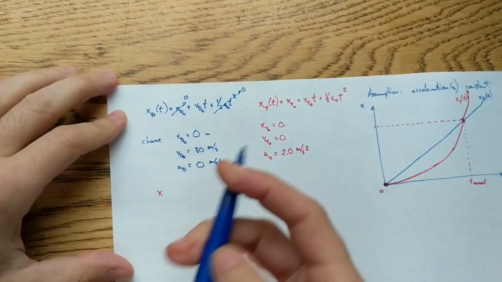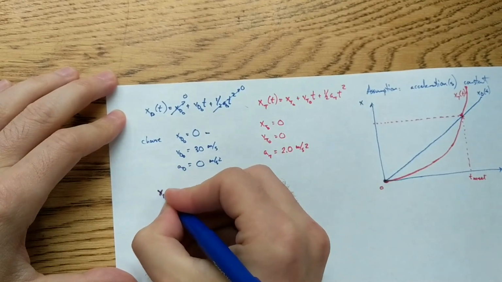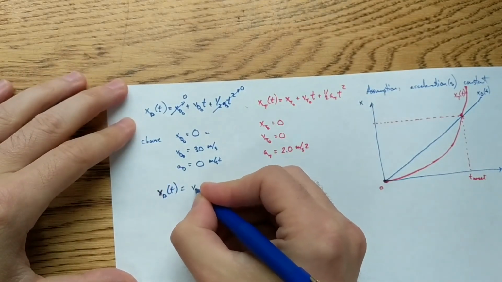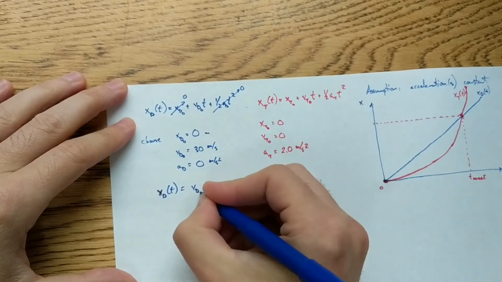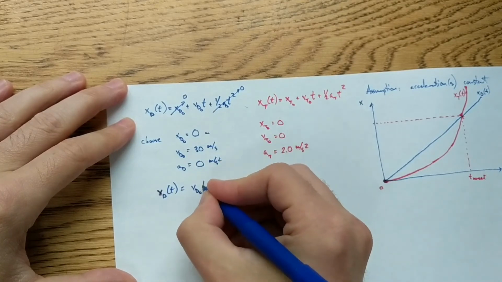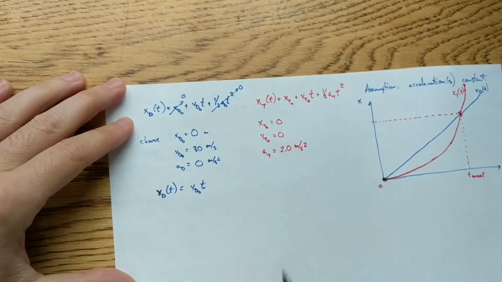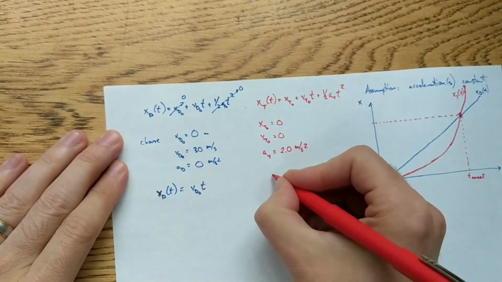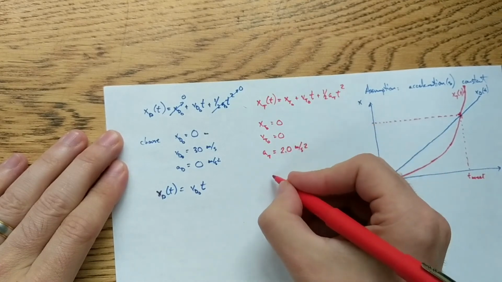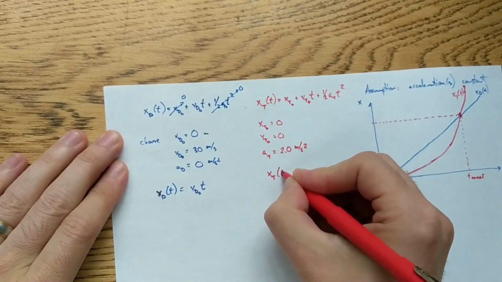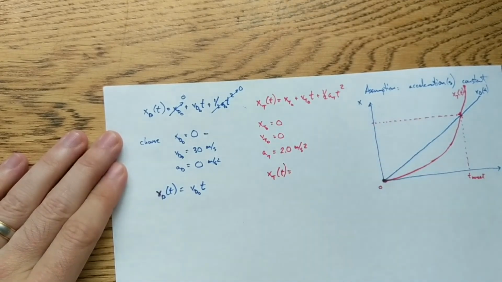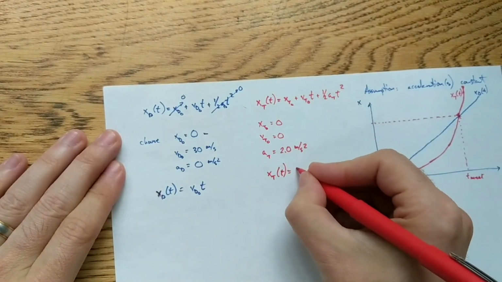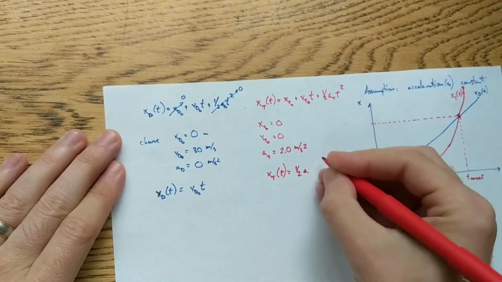Oops, use my blue. x_D, that's a function of time, is given by v_D0 times time. And I'm not plugging in 30 meters a second just yet. Don't do that till the very end. Now likewise, with Tina, her position as a function of time is going to be 0 plus 0, just simply going to be given by an acceleration term.